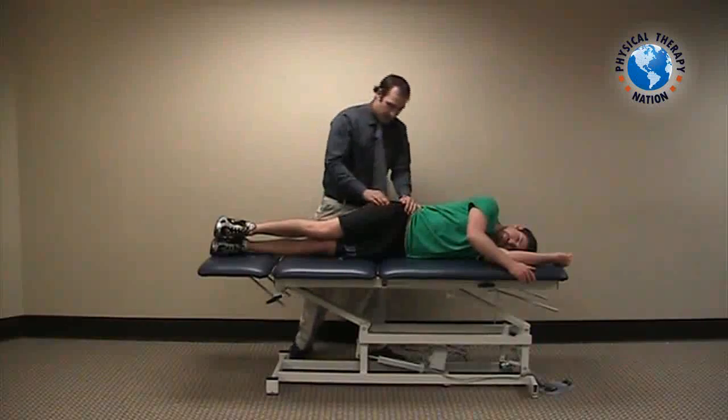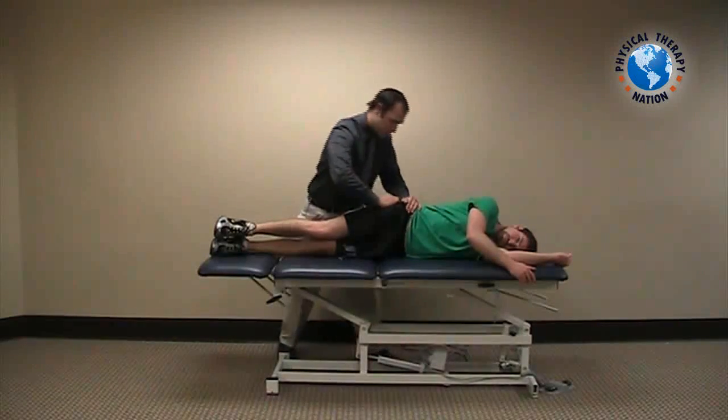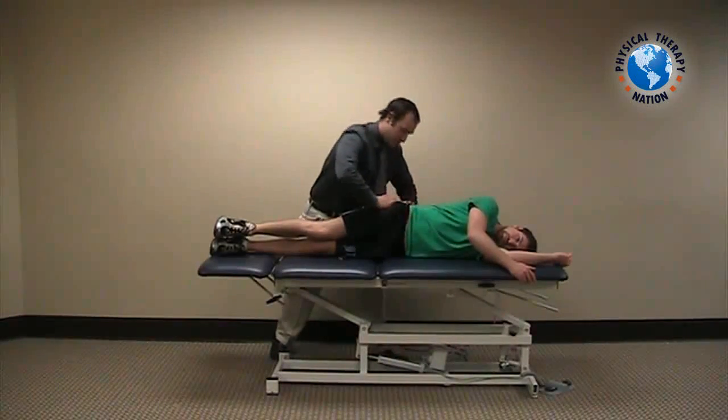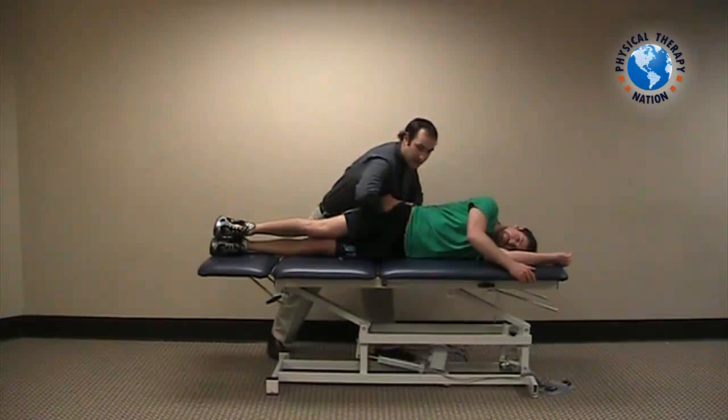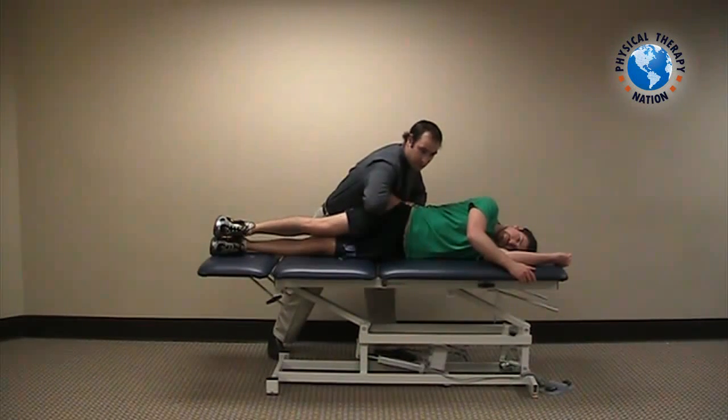Next I'll go ahead and switch my hand placement. I'll go to the anterior portion of the greater trochanter and I'm going to stabilize here on the posterior superior iliac spine, and I'm going to apply an anterior to posterior mobilization.